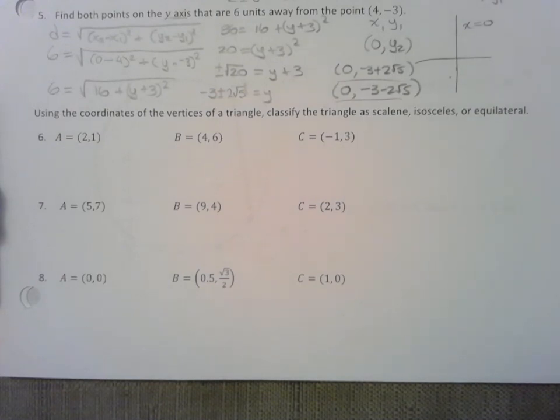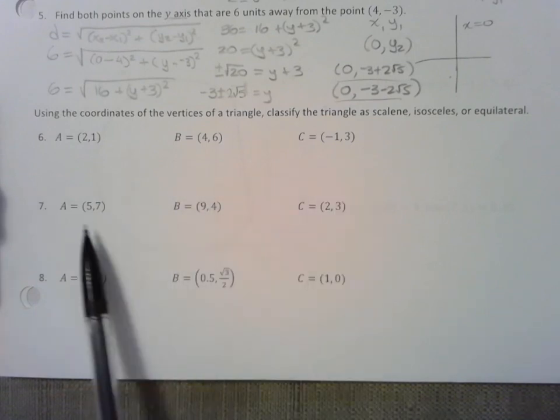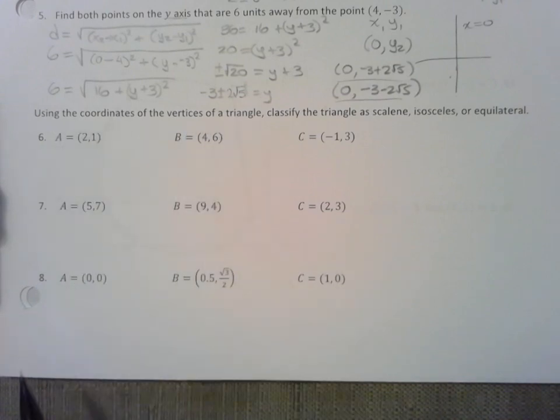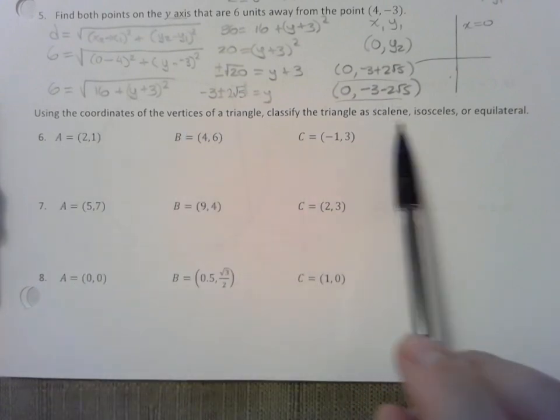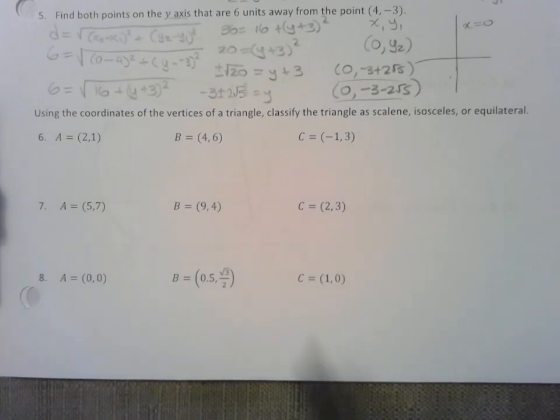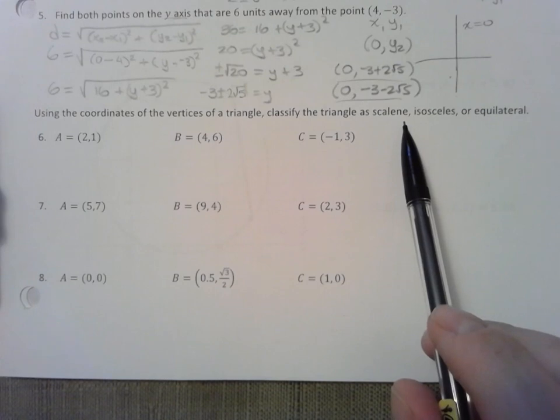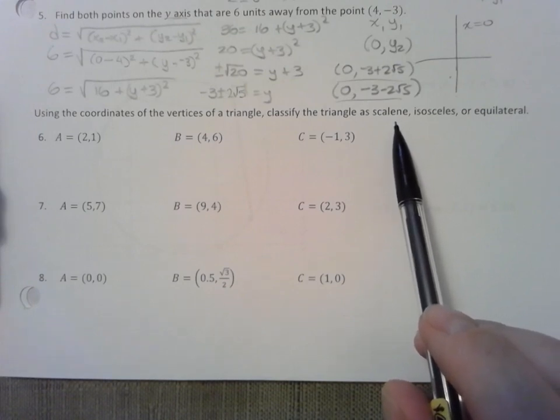In our next section, we determine what types of triangles we have based on their side lengths. We have three specific types of triangles to choose from. We are in each case given three vertices, so we're going to use the coordinates of the vertices of a triangle to classify the triangle as scalene, isosceles, or equilateral. Scalene triangles have no sides that are equal to each other. All three side lengths are different.